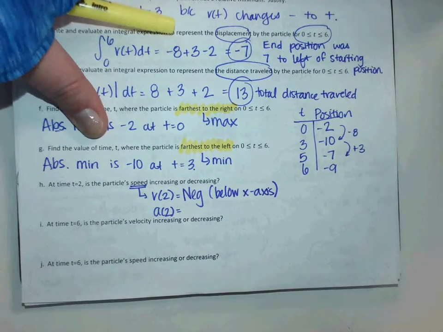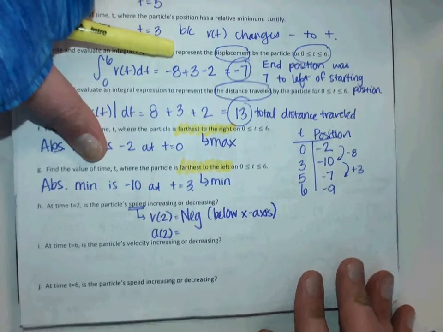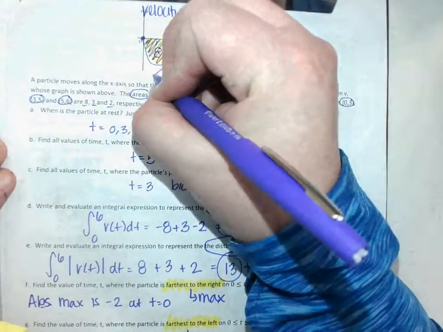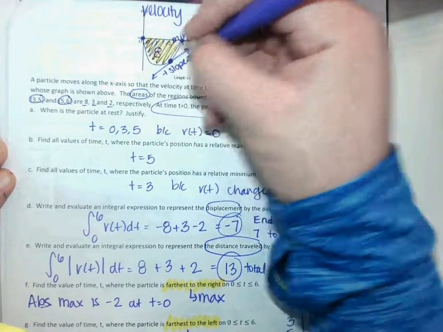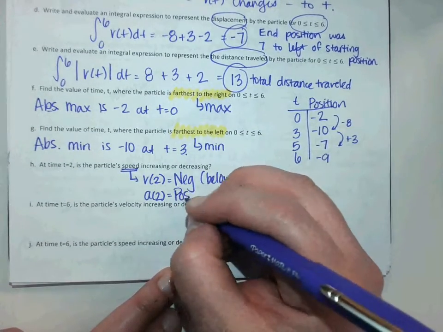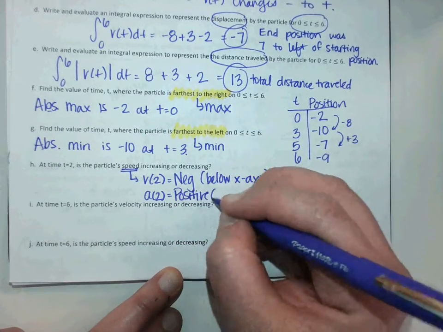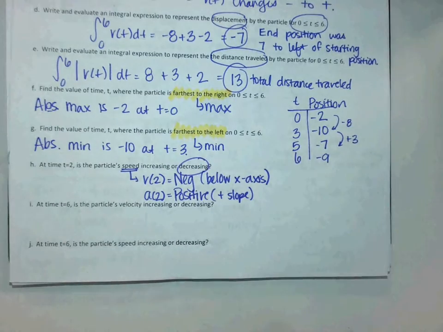Okay, how do I find my acceleration? What should I be looking for? Slope. So come back up, peek at your graph. My slope at this point seems to be going uphill. So if I have a positive slope, and negative velocity, then the speed has to be decreasing. Very good. Because those are what? Opposite signs. Very good.